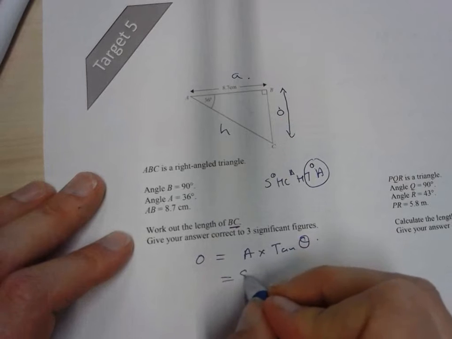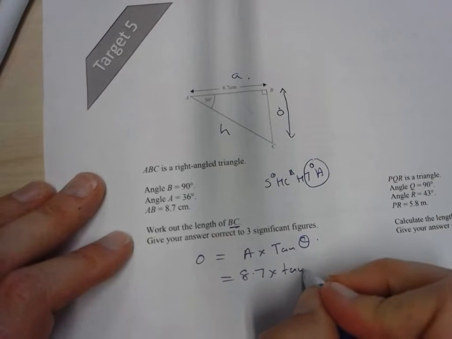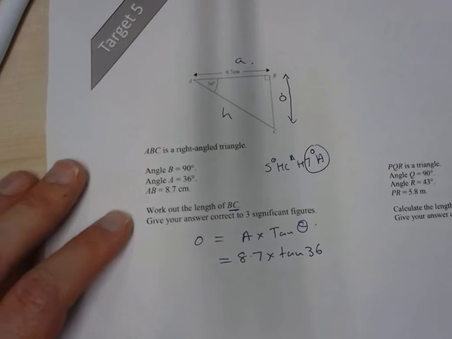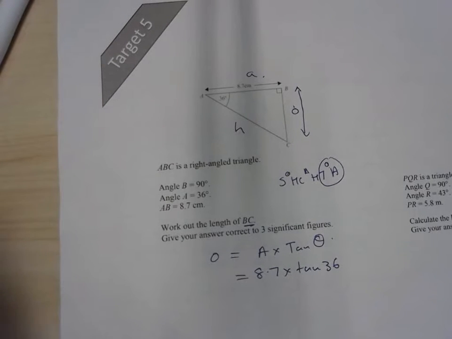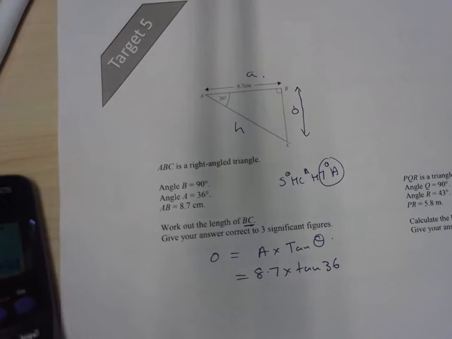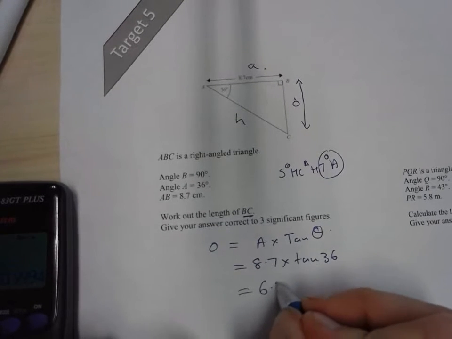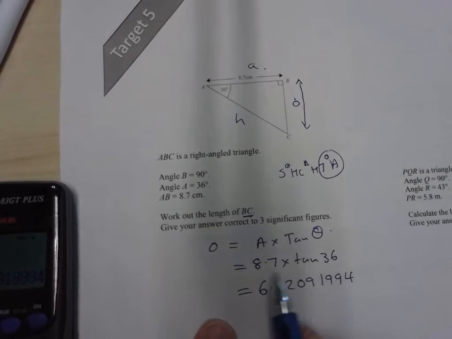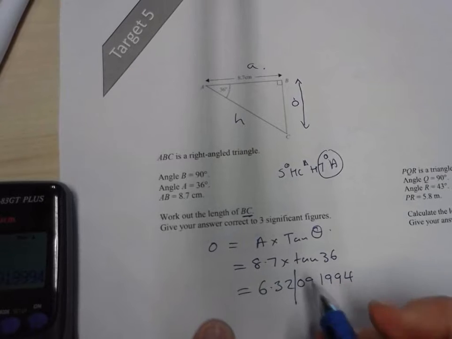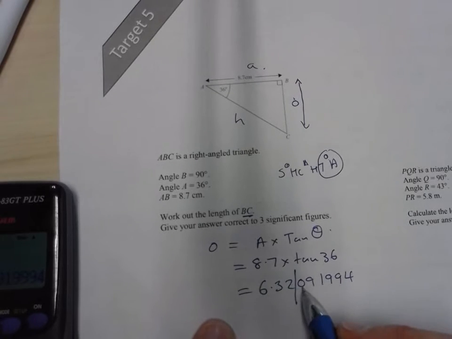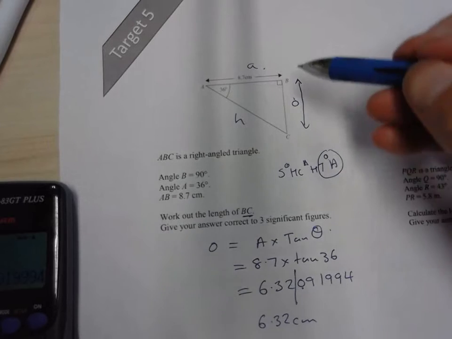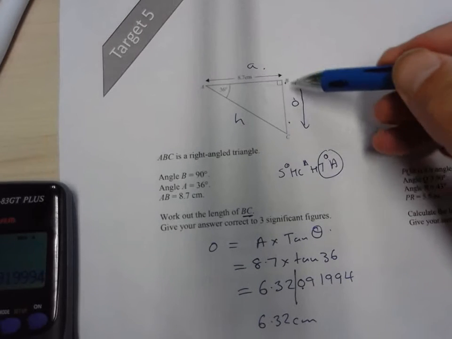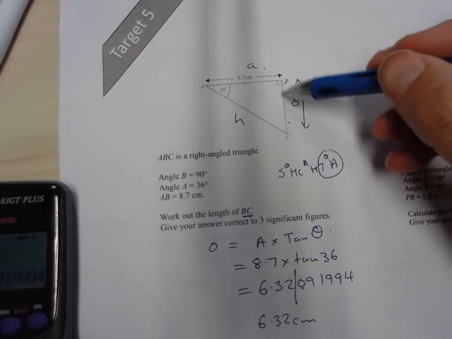My adjacent is 8.7, and that is tan 36. I write that down. Write the answer in full, gives me 6.320919994. I need to round this to 3 significant figures. First, second, third. 0 stay the same or round up, so I stay the same. So that's 6.32 centimetres. Let's just check that that makes sense. B to C has got to be about that size, roughly. It makes sense in terms of the question.